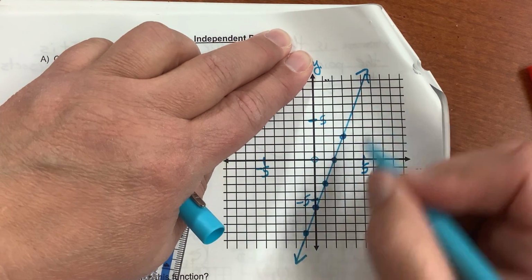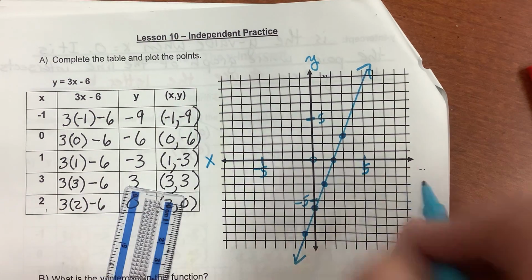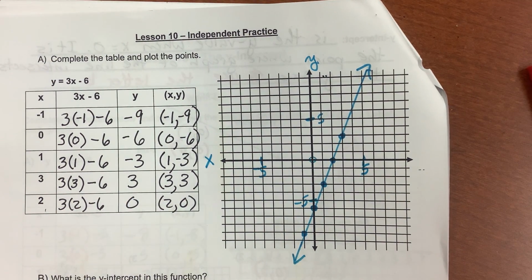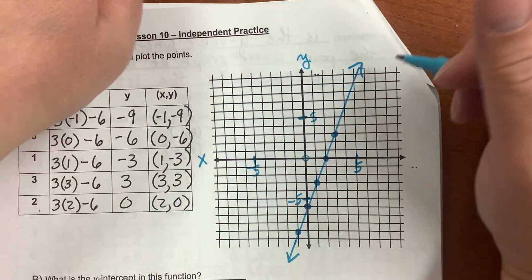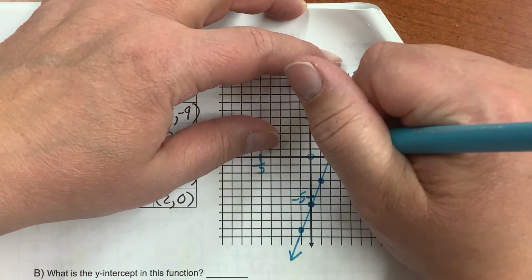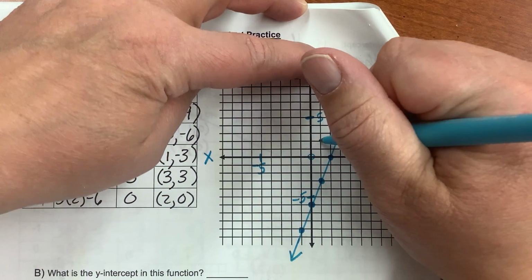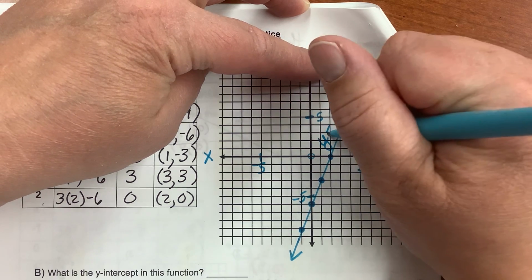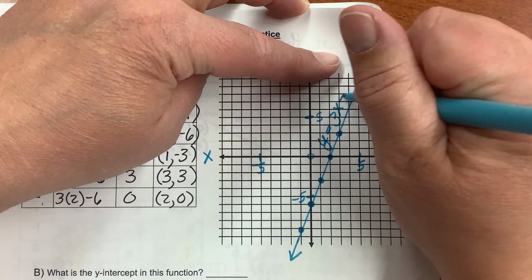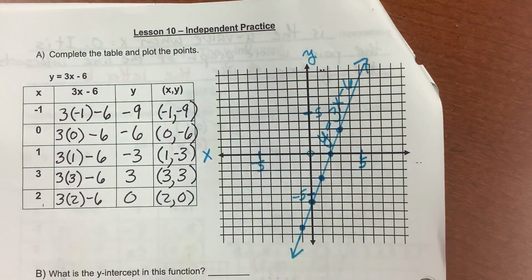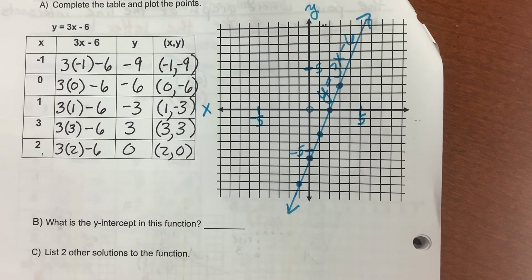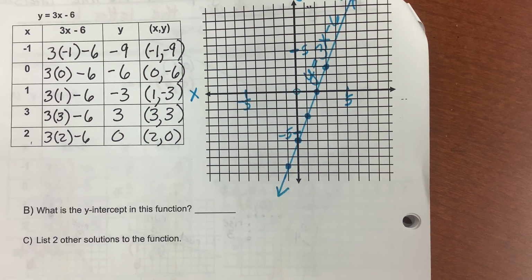And this is the graph. The line is the graph. The grid is a coordinate plane. So now I have to write the equation on the line because that's how you label it. If you don't label it, you're not going to get it right. Y equals 3x minus 6. Ta-da. What is the y-intercept of this function?